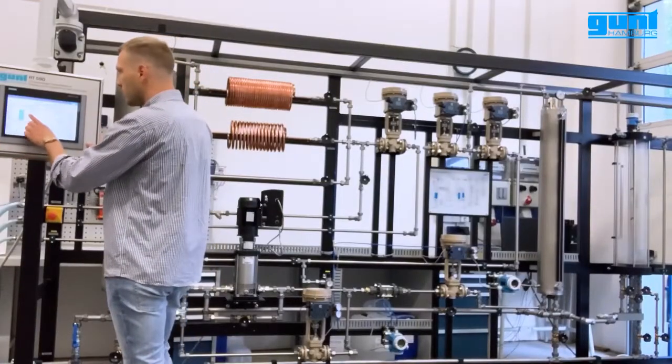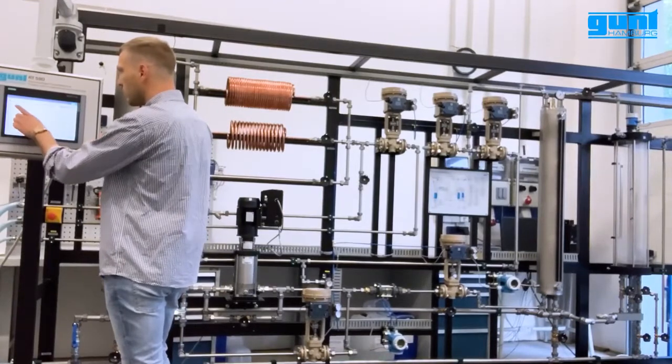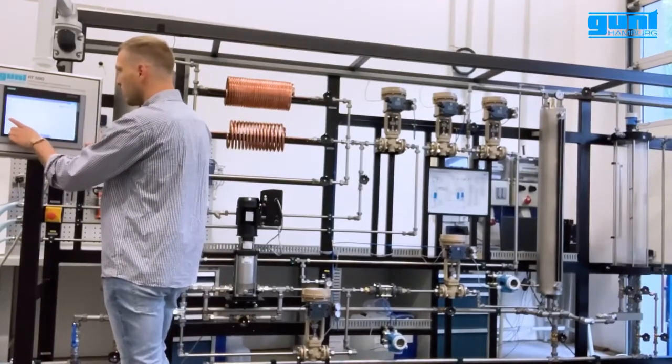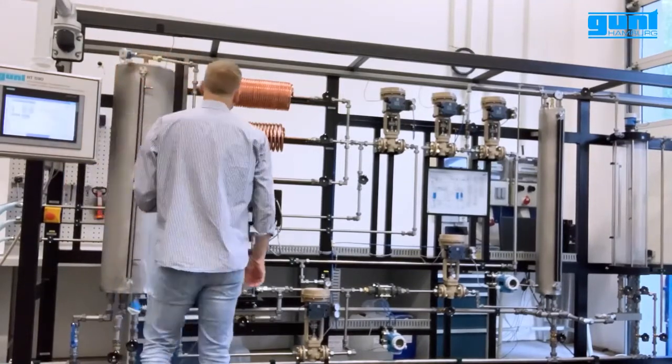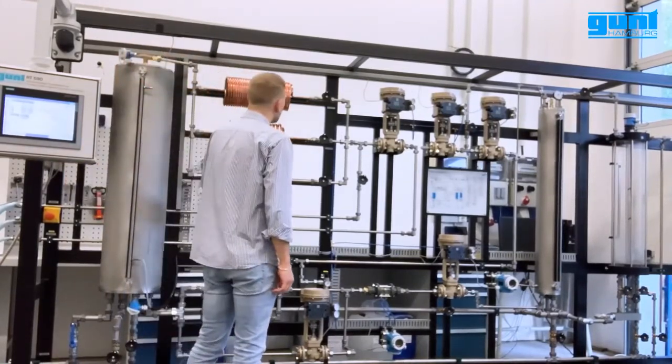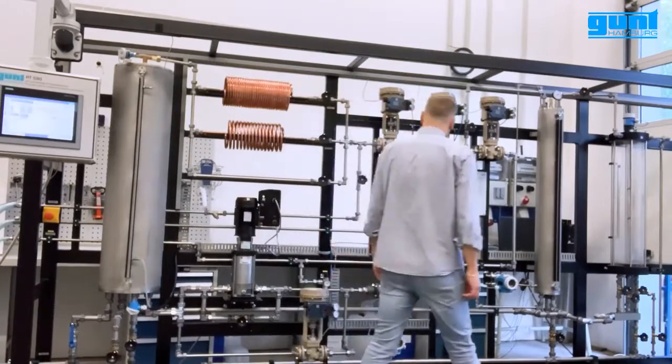In addition, the experimental plant enables practical fault analysis based on simulated typical faults such as cable break, frozen measured values or reduced setting range.